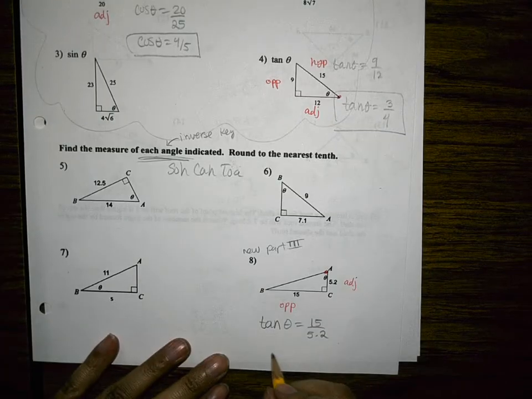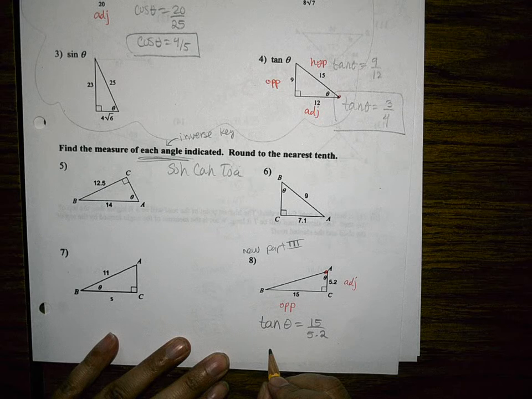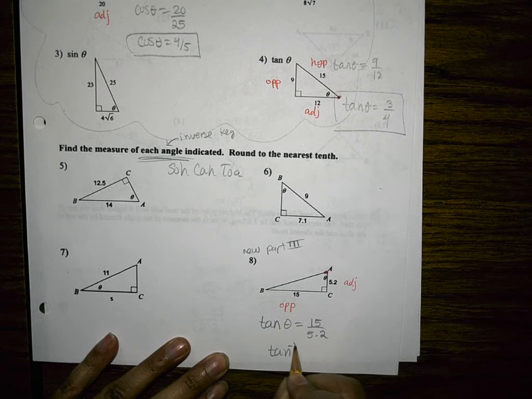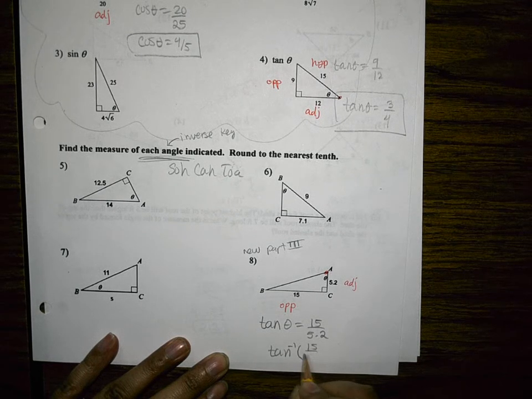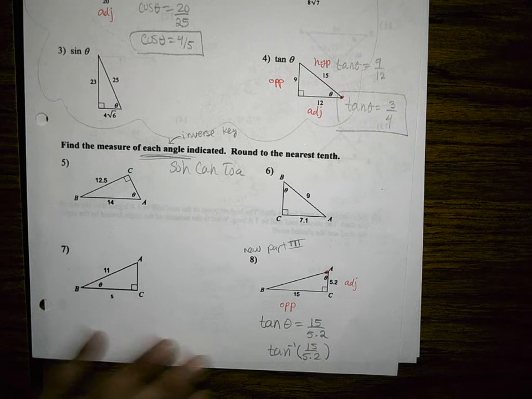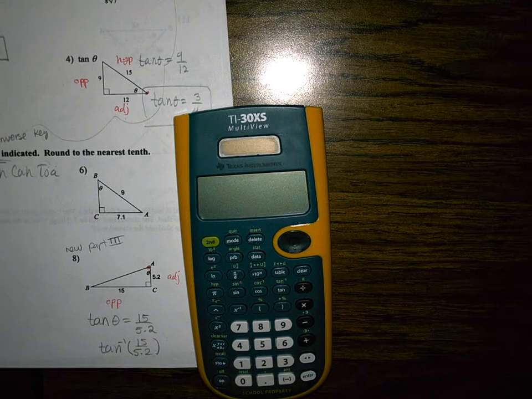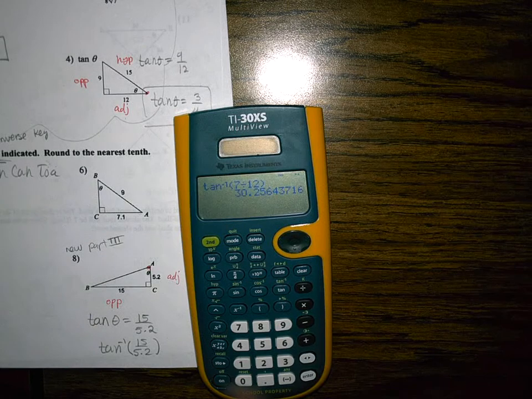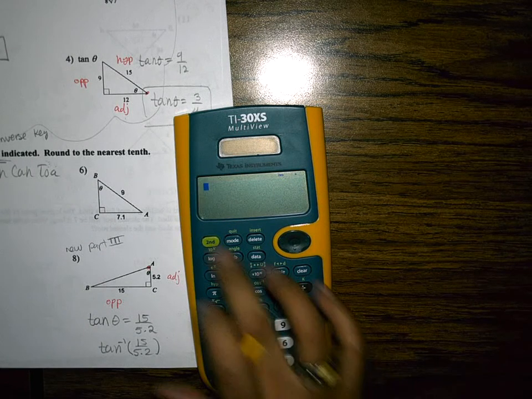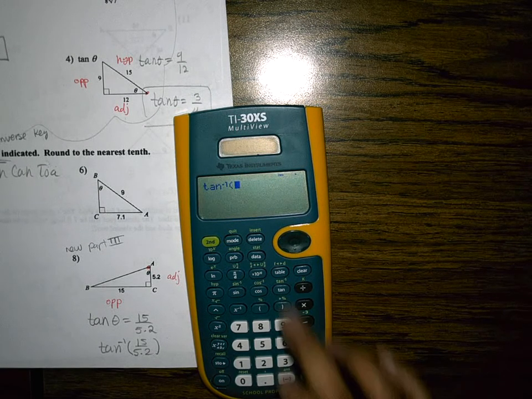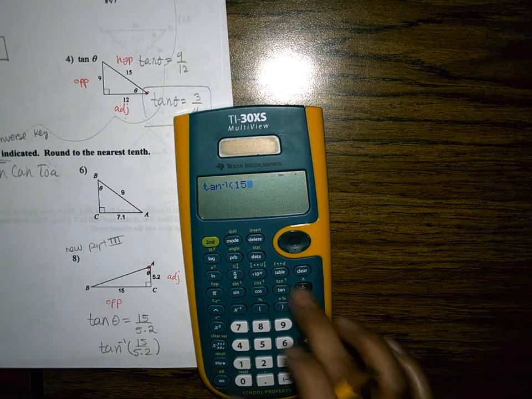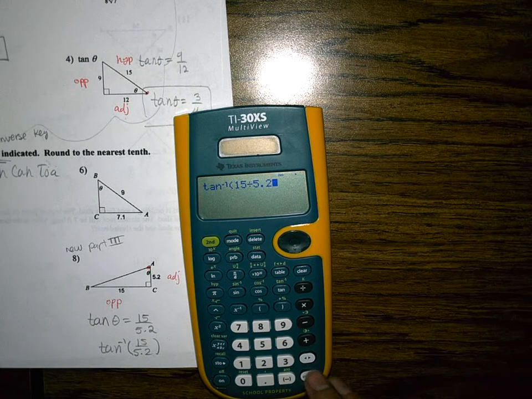So, inverse tan of 15 over 5.2. Inverse tan, second tan, 15 divided by 5.2. 70.88, blah, blah, blah, nearest tenth.